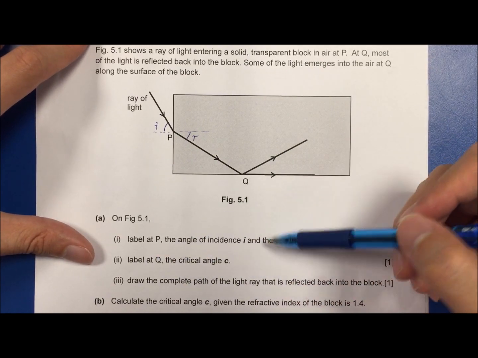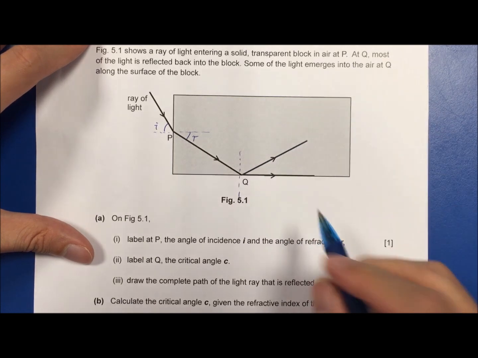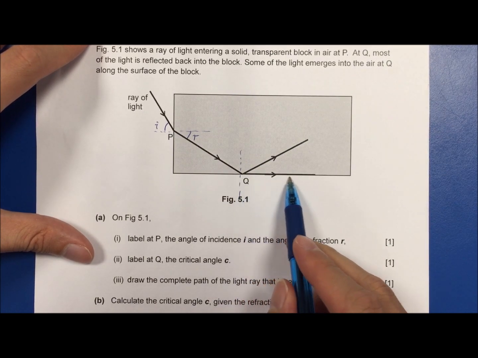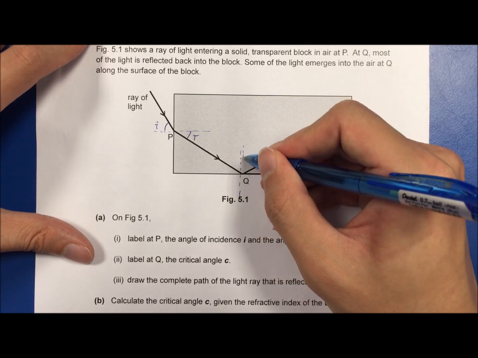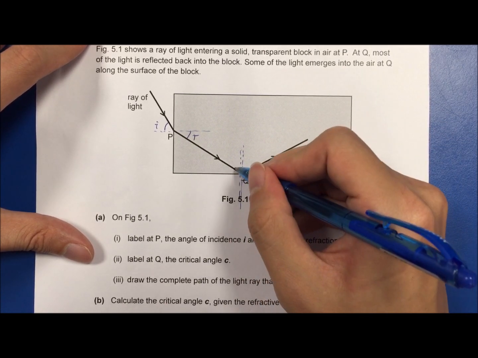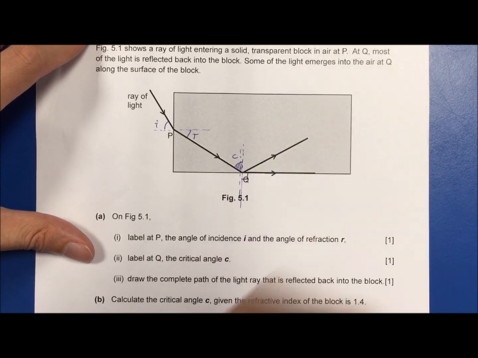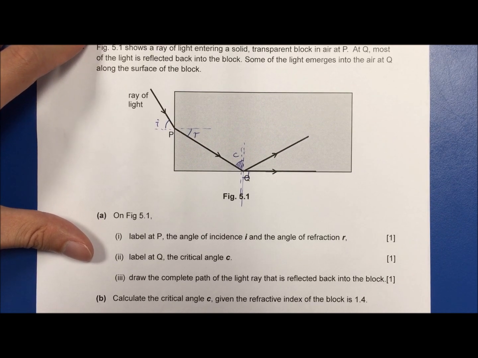Label at Q the critical angle. So if you look here, again, draw the normal first. Can you see that the refracted ray is already along the boundary? That means your angle of refraction is already at 90, so therefore this angle here must be your critical angle. That is the definition of critical angle. Critical angle is the incident angle whereby the refracted ray is at 90 degrees from the normal.